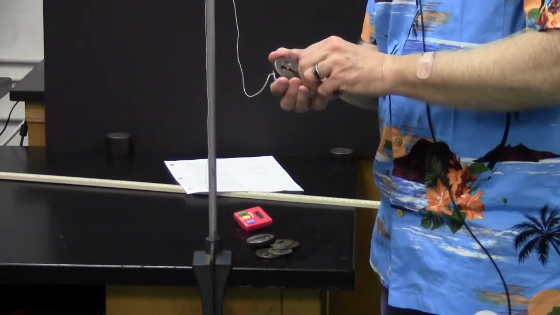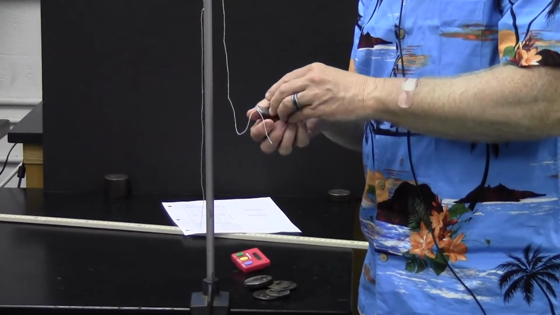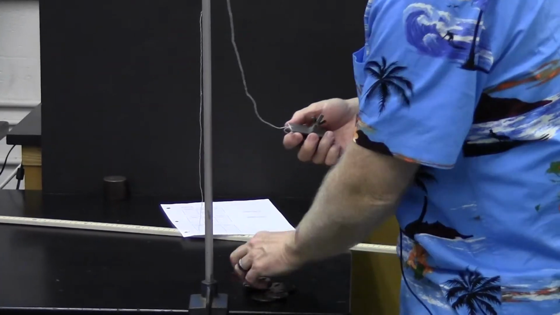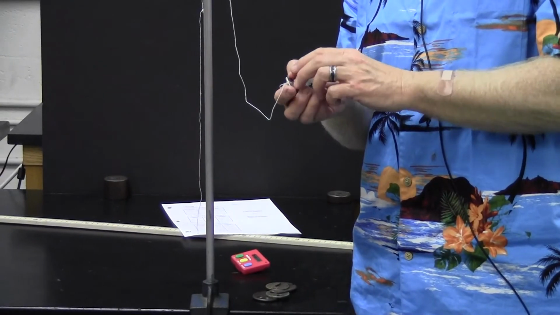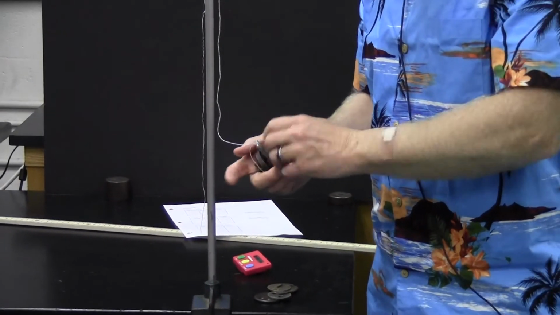So 100 on each side would be 200 plus the hanger is 40. So if you want to put 240, you can. Or you just want to say add 200. You can see now why it doesn't really matter how much you really add, or how much the hanger was in the first place, because it's the same period regardless of how much mass.